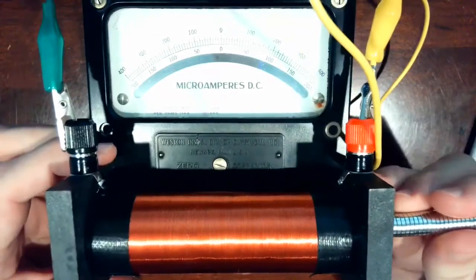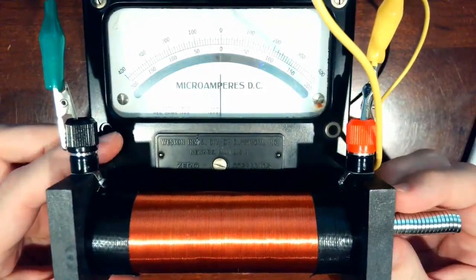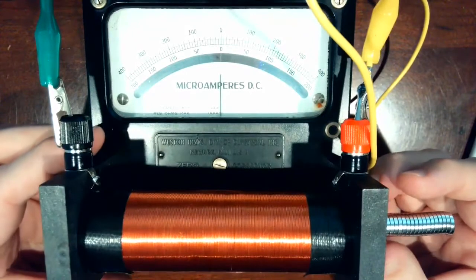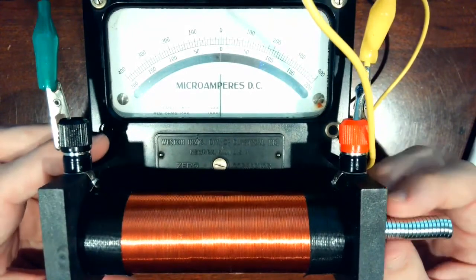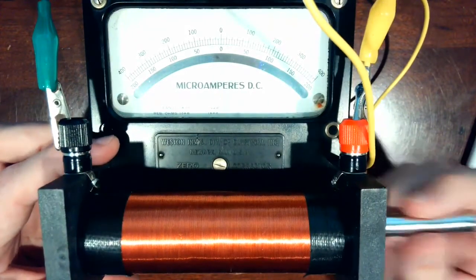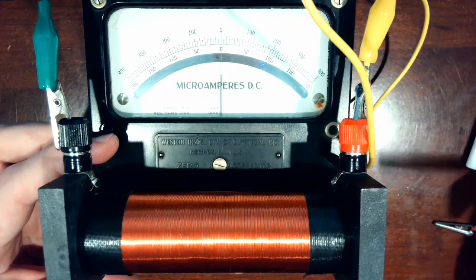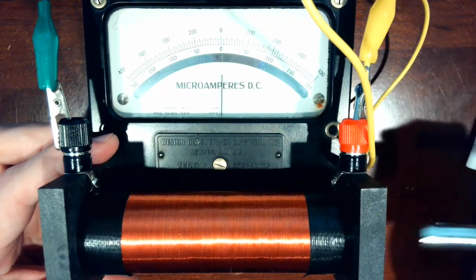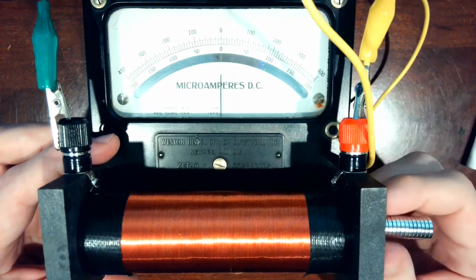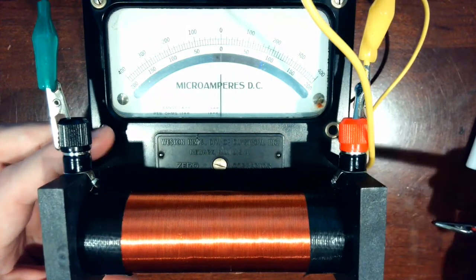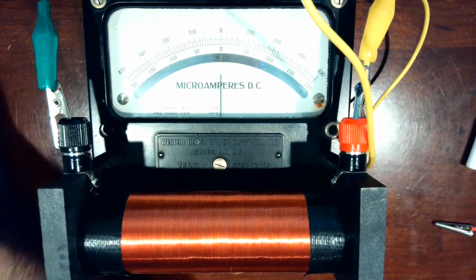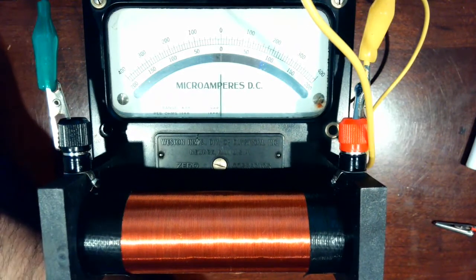Here, I put in the other end of the magnet, and the current is negative as it enters, and then positive as it leaves. Flip the magnet around, positive when it enters, negative when it leaves. So how can we predict which way the current is going to go?